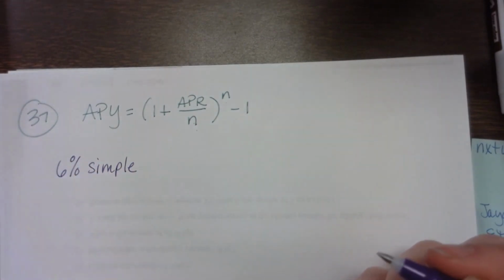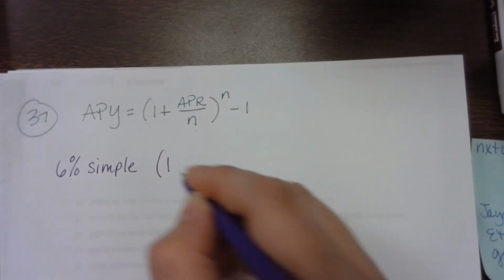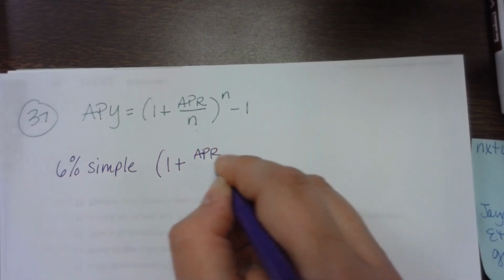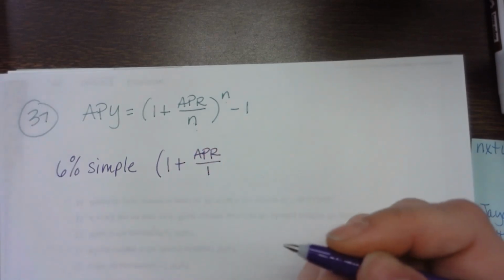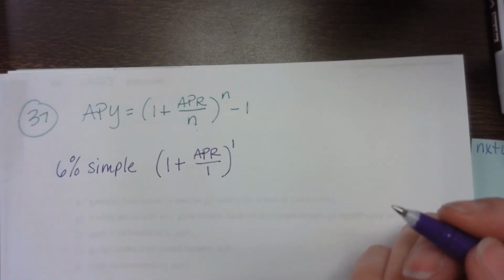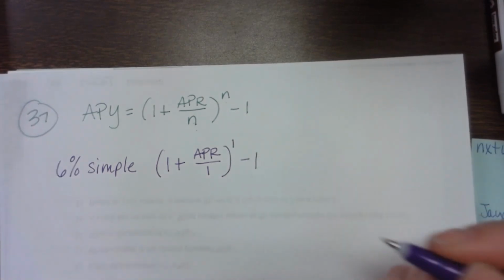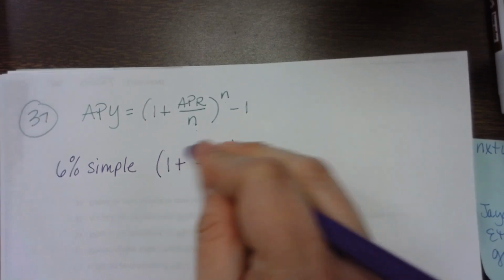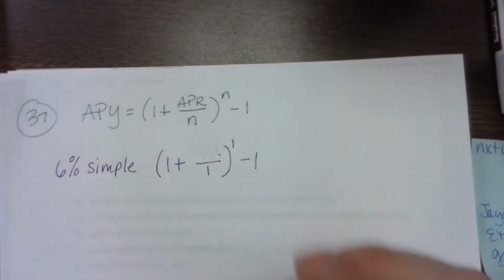So what we're going to do is plug in our numbers. We'll have 1 plus your APR. Now your term is just going to be 1 because it's annual, so we'll put it to the power of 1, minus 1. Whoops, let me go back and erase here. Where it says APR, I want you to put 6%.